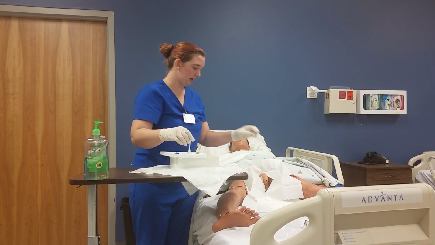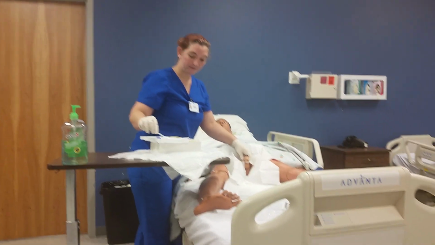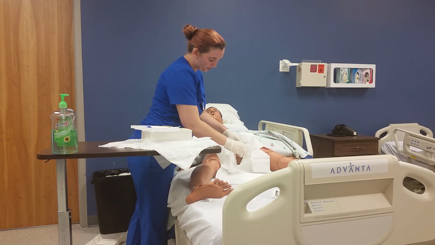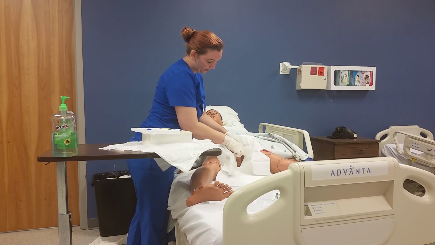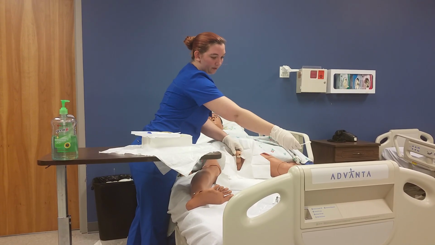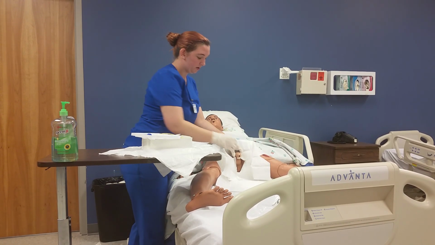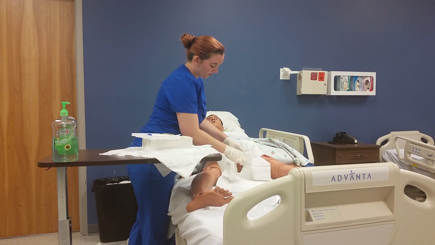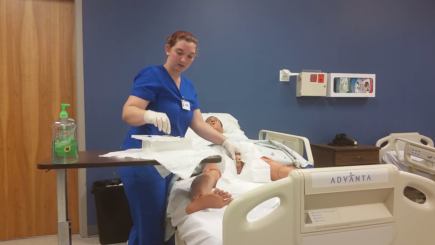With my non-dominant hand, I'm going to grab onto him. I'm going to take the first one, start at the top, and go into a circular motion. And without going across my sterile field, I'm going to go around and throw away. The second one, we're going to do the same thing. Go around here, then we're going to go across.